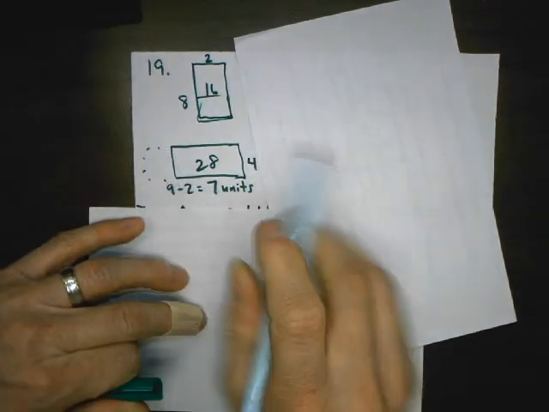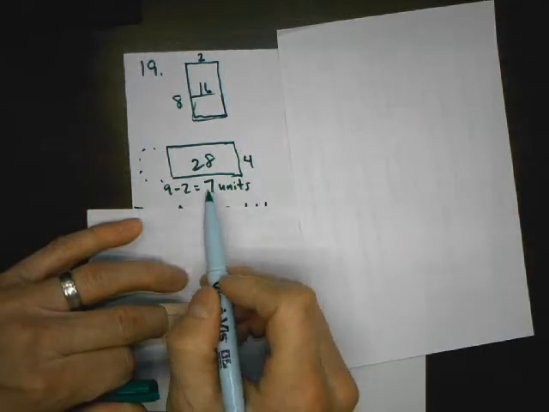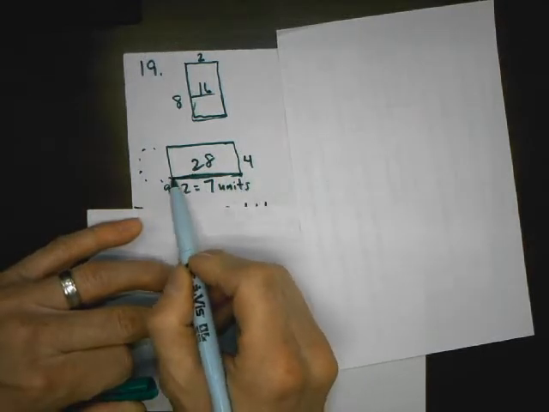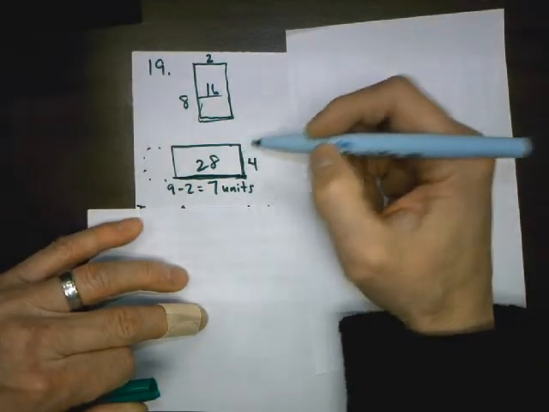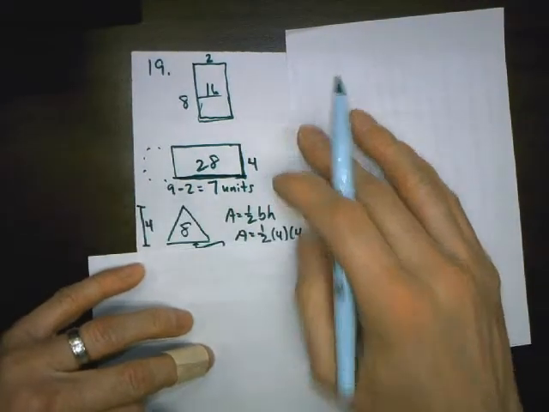So I took that part off of here, right? That's why I did 9 take away 2 to get 7. So this area down here is 7. So look at your diagram, make sure you understand that. That should be 7, and it's a height of 4. So 7 times 4 is 28.